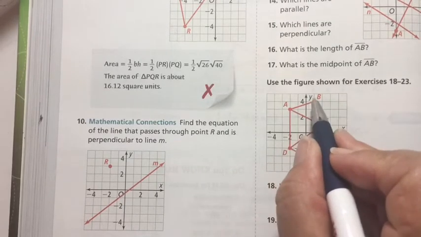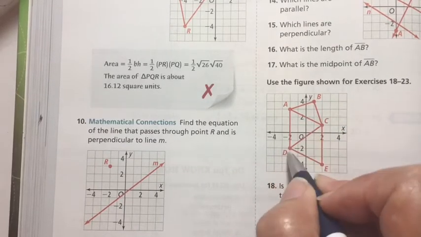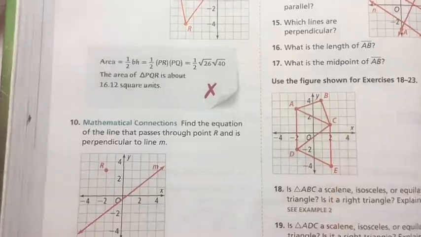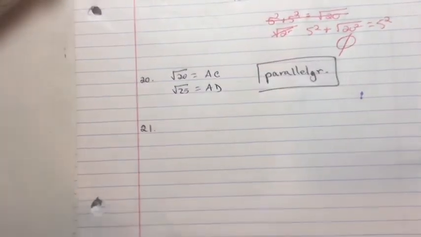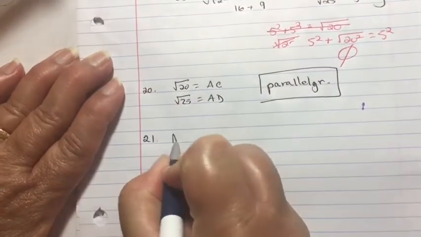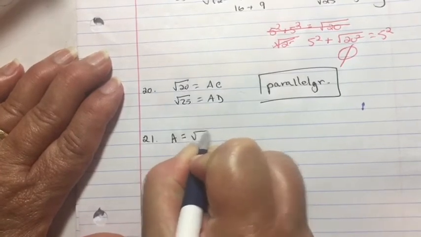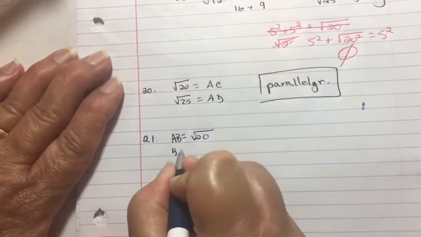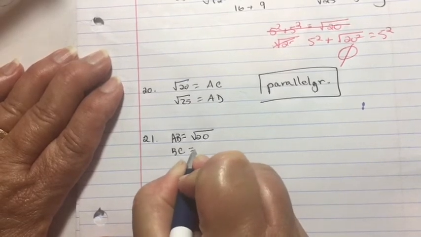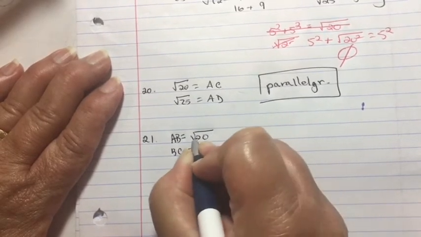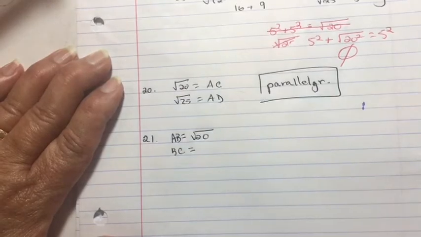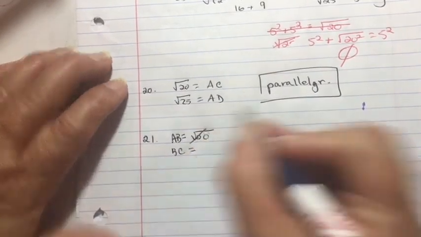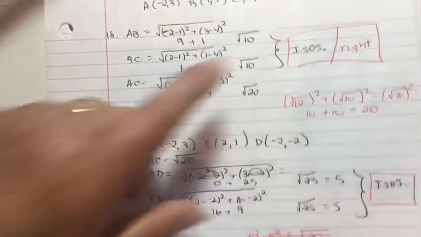I need to see if AB and BC are the same, and if AD and CD are the same. AB, we figured out from problem 18, was the square root of 20. BC, we figured out, oh, I'm sorry, I'm wrong. AB, right up here, is the square root of 10.